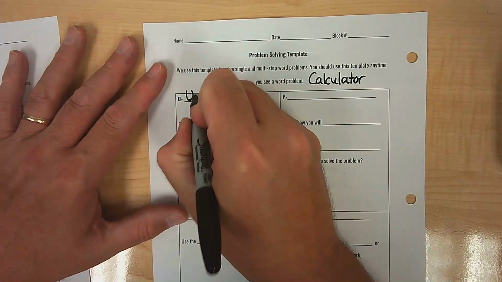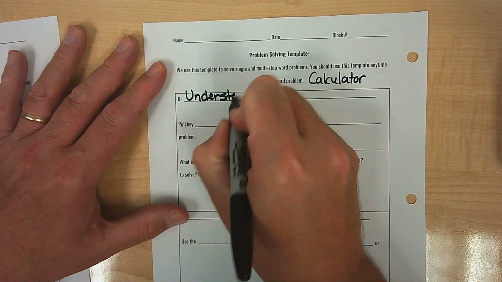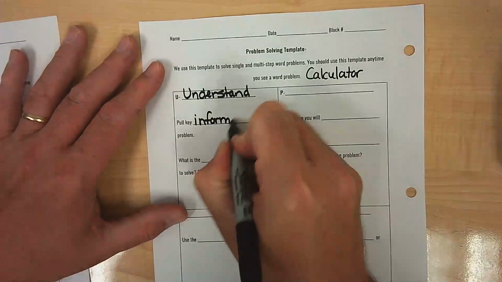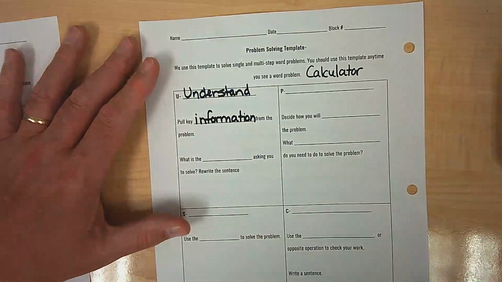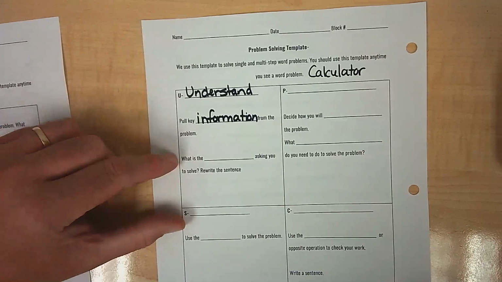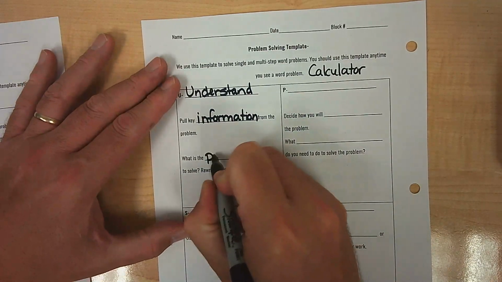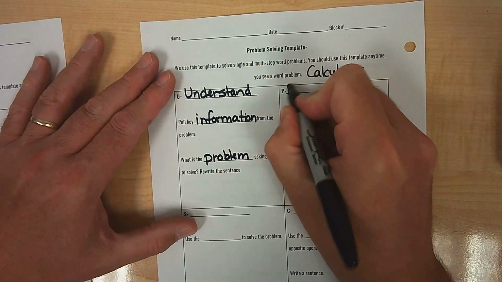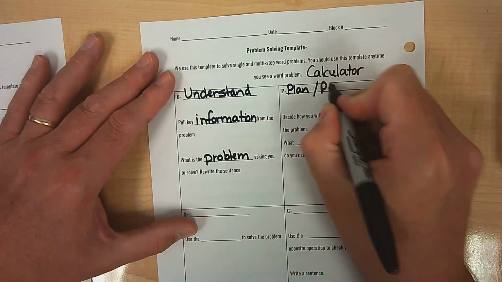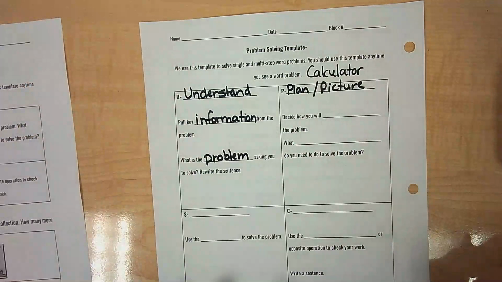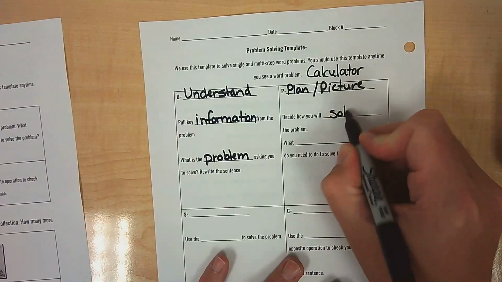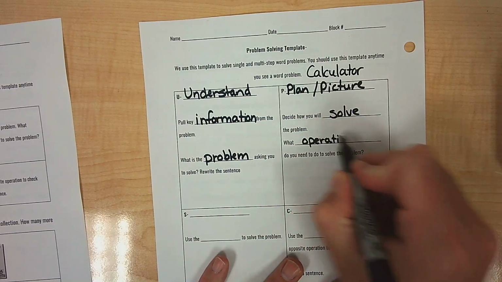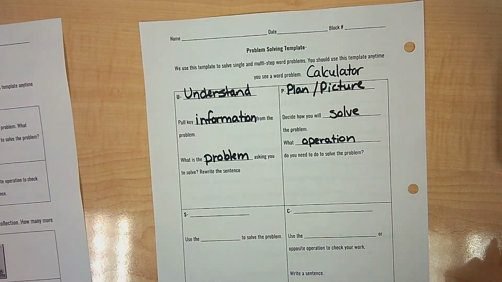U stands for understand. It's important you understand what the question is asking. You pull out key information from the problem, and then you say, what is the problem asking you to solve? Then we create a plan or draw a picture to help you. You decide how you will solve the problem. What operation do you need to know or do to solve the problem?